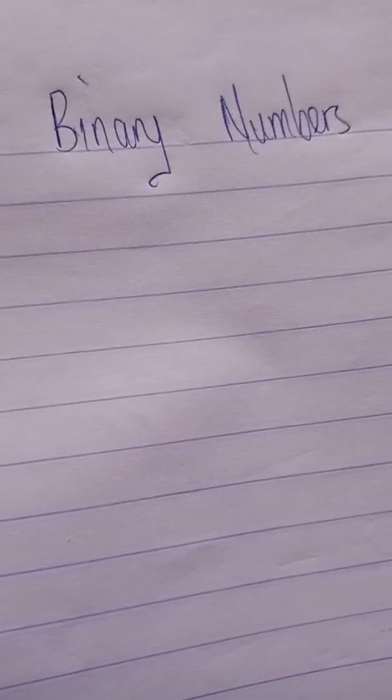In this lesson, we are going to talk about binary numbers. In the last class, we talked about decimal numbers, and just like we count in base 10 in decimal numbers, we can also count in base 2 or any other number base. So in base 2, known as binary numbers, there are 2 digits. Basically, binary numbers contain 2 digits, which are 0 and 1.